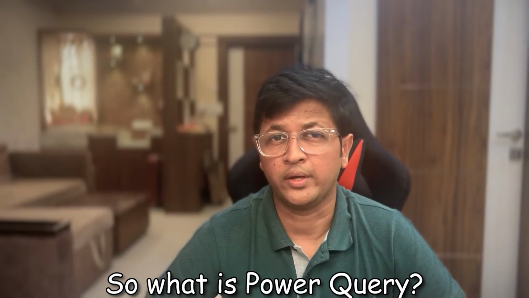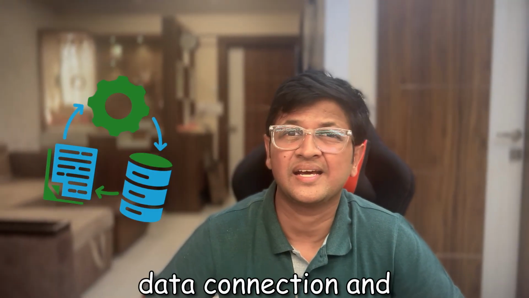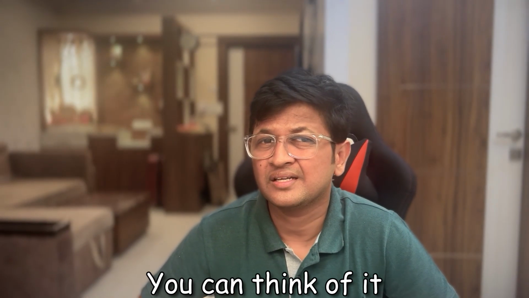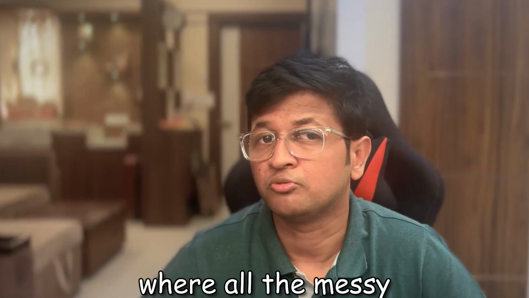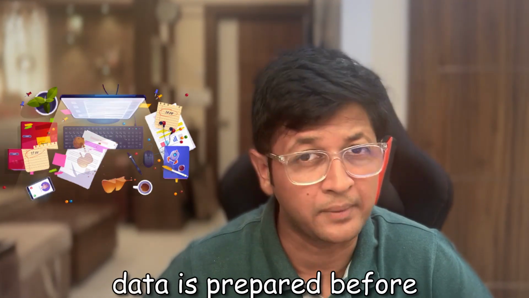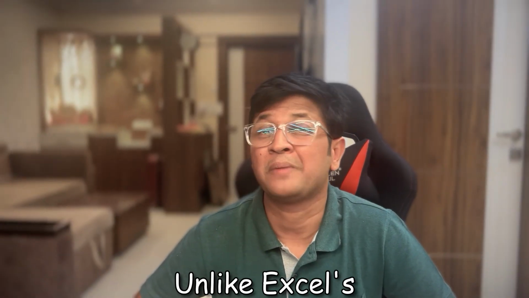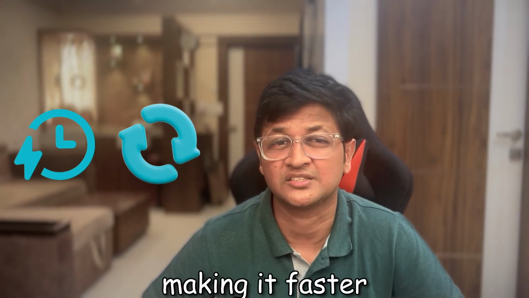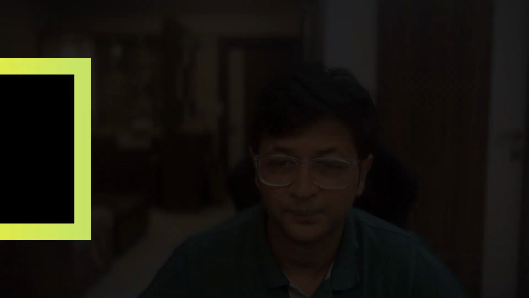So what is Power Query? Power Query is a data connection and transformation tool. You can think of it like a data cleaning room where all the messy data is prepared before it's sent for analysis. Unlike Excel's manual methods, Power Query automates these steps, making it faster and repeatable.